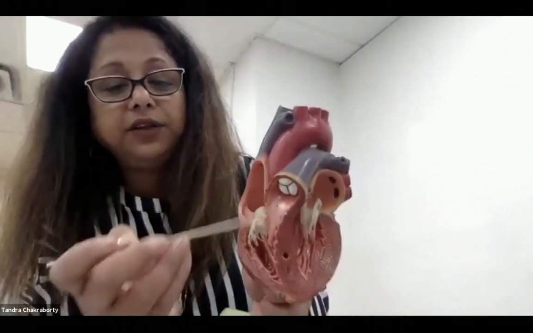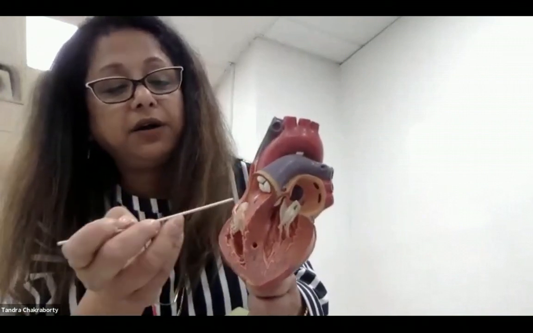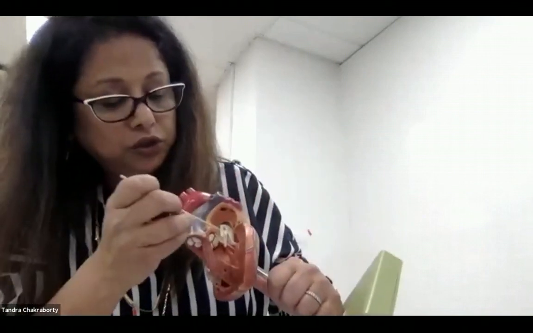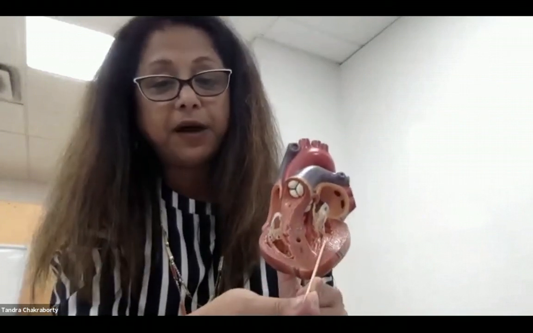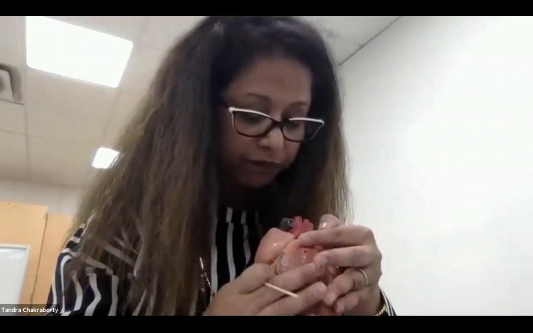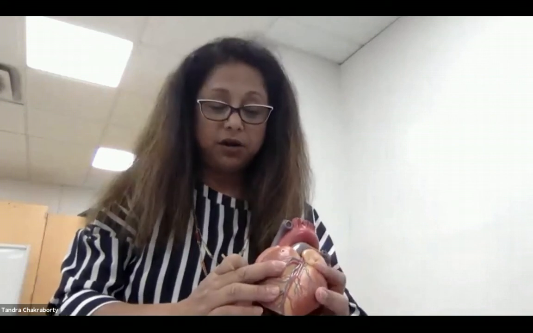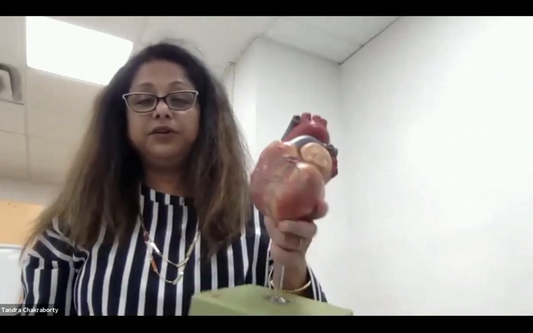Again, if you look closely, these are the chambers and these are the valves: 1, 2, 3, and 4. These are the valves. Just remember the thickness of the left myocardium is much bigger than the right myocardium. So that's basically the entire heart's anatomy, so that you understand the 3-dimensional structure of the heart as well. Okay, thank you.